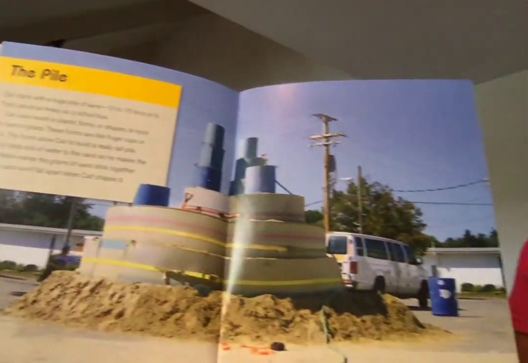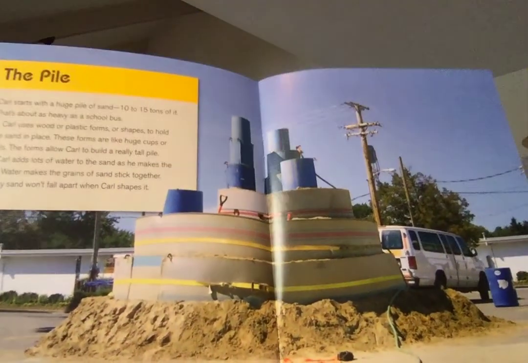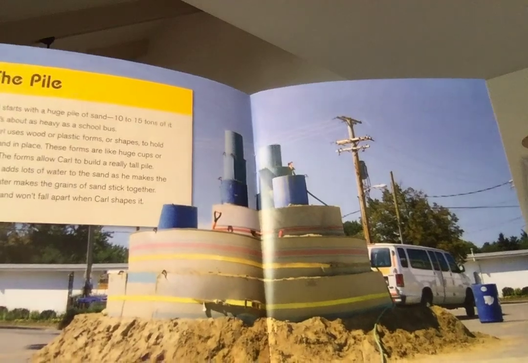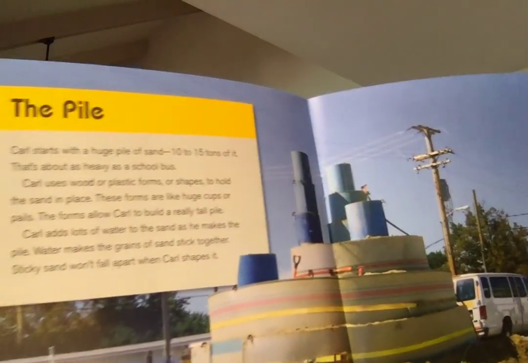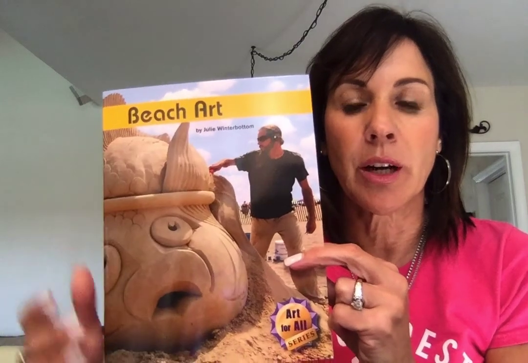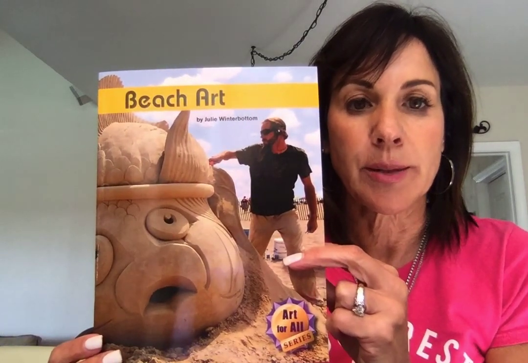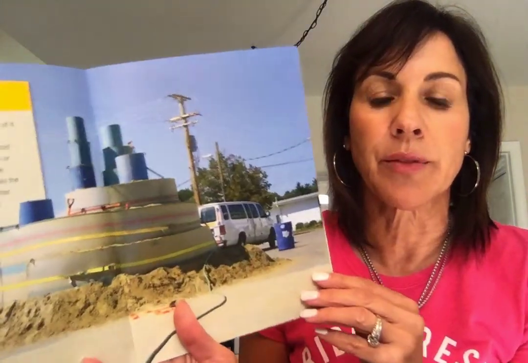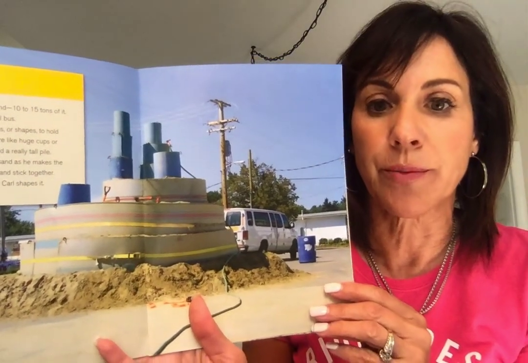So very, very interesting. Really getting an idea now of how he keeps the sand together. And with that, I'm going to bring my computer back around. I want to remind you that we are reading Beach Art. It is in a series, which means there's going to be other informational and expository texts. I want to remind you it is a nonfiction. We see real life-like pictures, unlike if it was a fiction story, which isn't true.